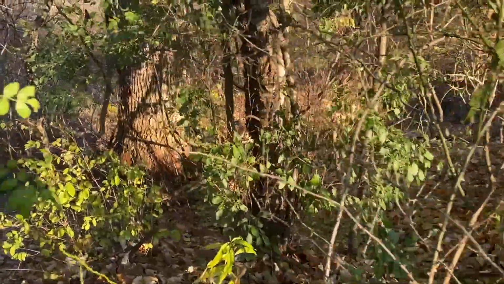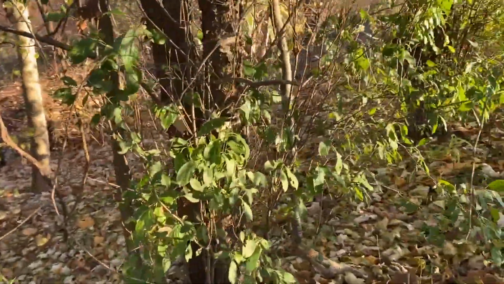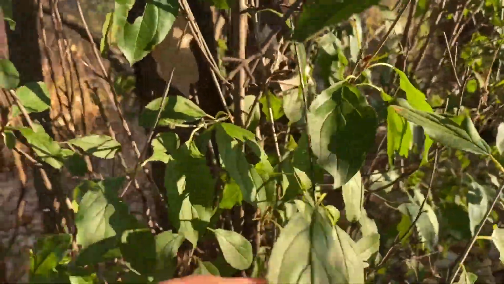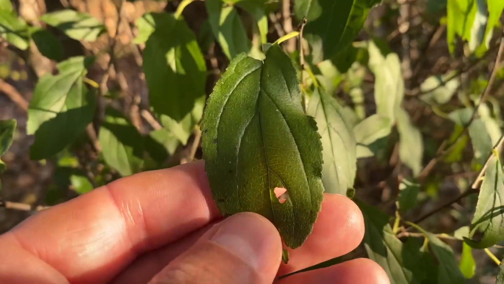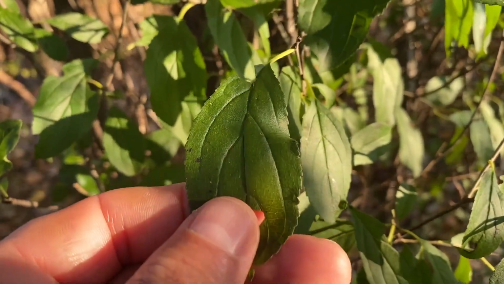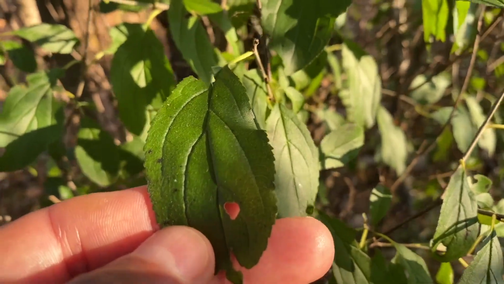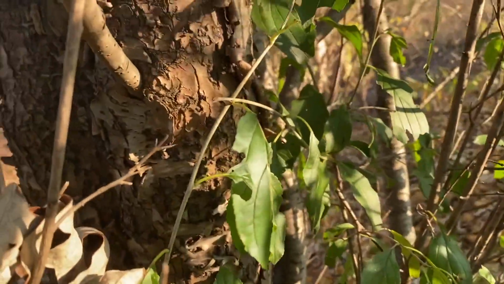Let's zoom in on what that trunk looks like. You can see these leaves even more clearly here. Remember those 3 pairs of very obvious veins that are curving towards the tip, and the toothed margins. But here's a look at the bark.